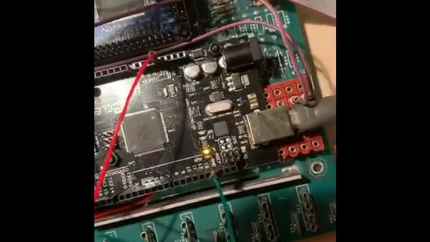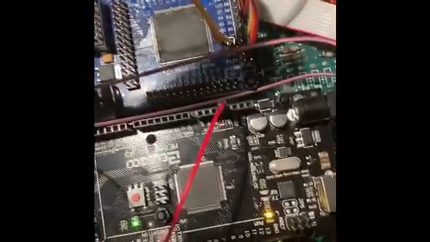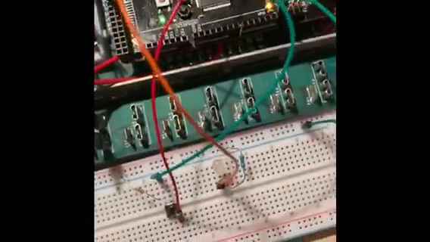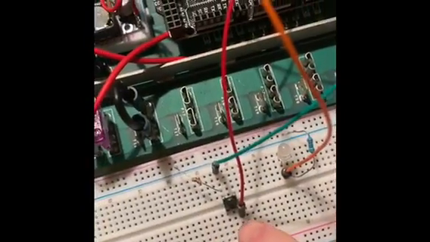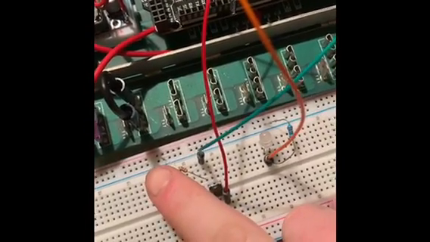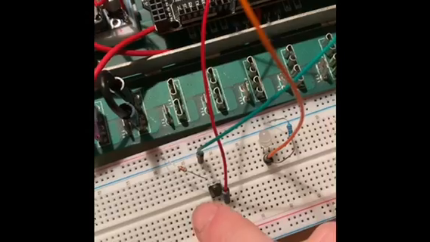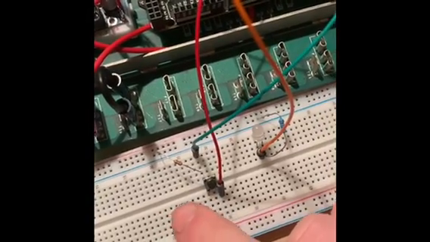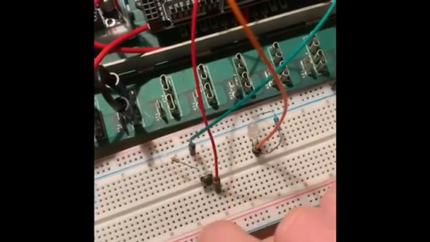The ground is plugged into that ground pin there. We have a positive wire coming from there going to this side of the push button, which has a pull down resistor to the ground, and that just pulls it down, so it's always a 0 unless it has power flowing through it.